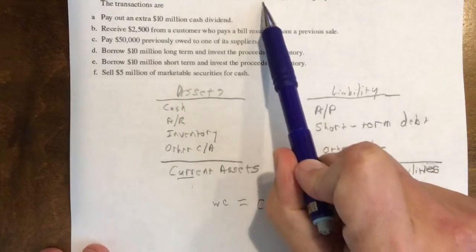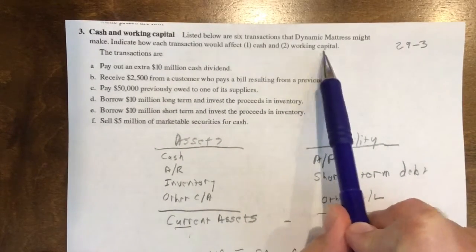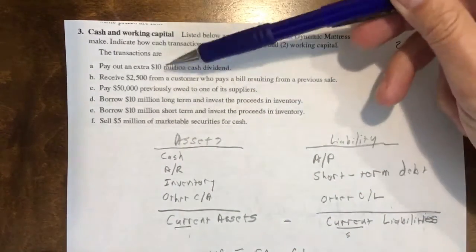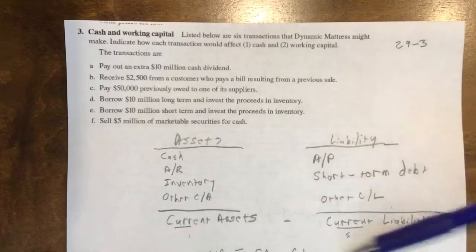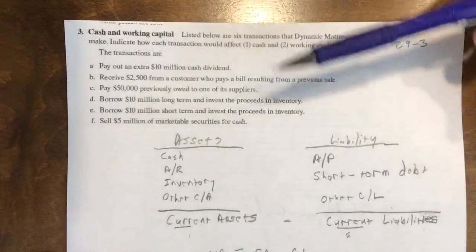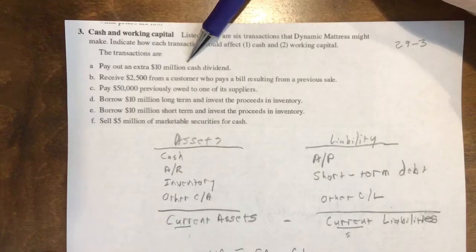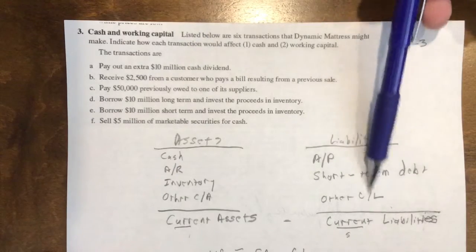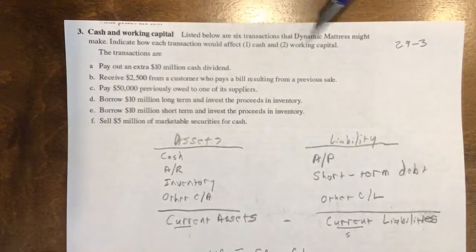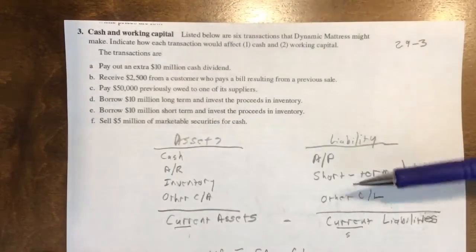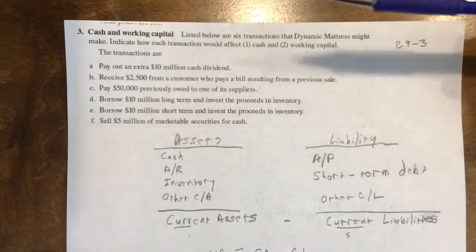The textbook wants us to say what happens to cash and what happens to working capital in each of these situations. So with a $10 million cash dividend that goes out to the shareholders, it doesn't impact any current liability. You're just putting $10 million in the mail to shareholders, so you're not paying down any debt. But you are reducing your cash by $10 million and the working capital, therefore, by $10 million, since current assets drop by $10 million and nothing changes over here.